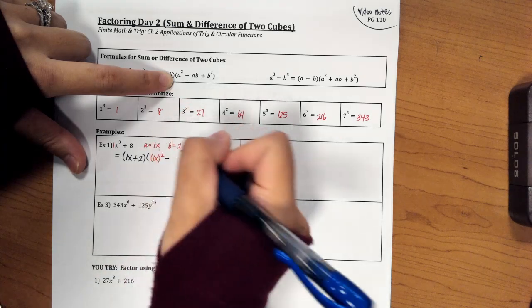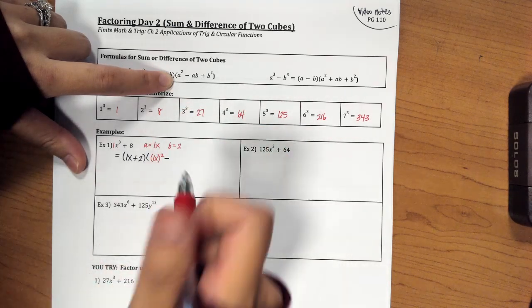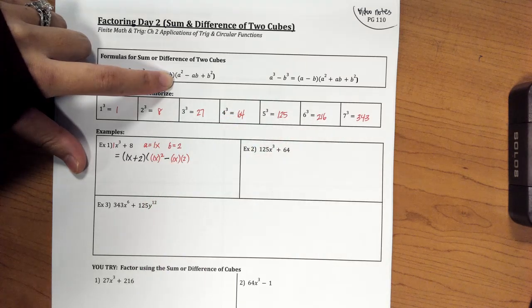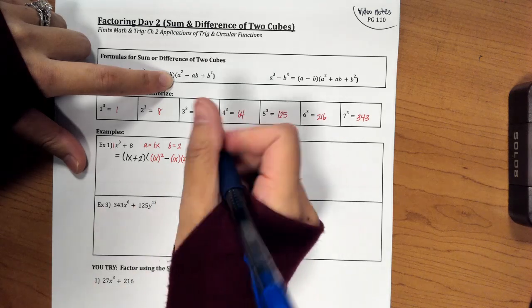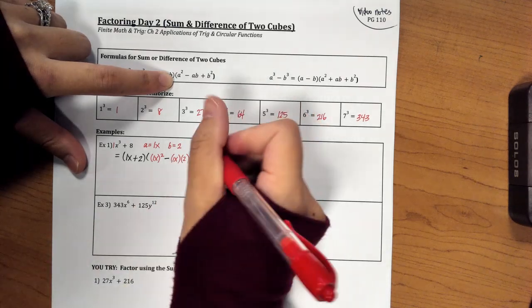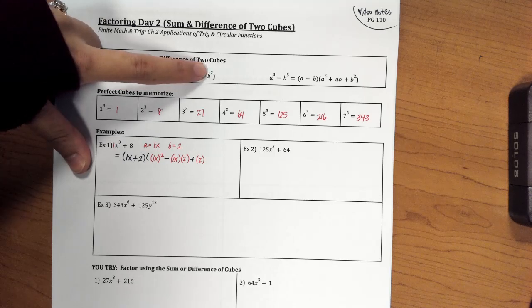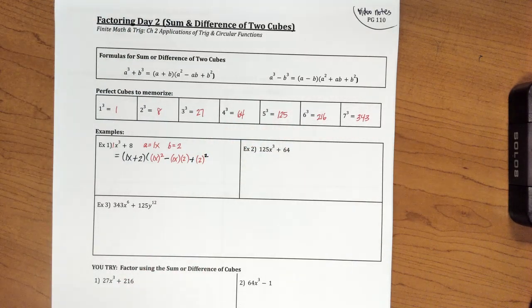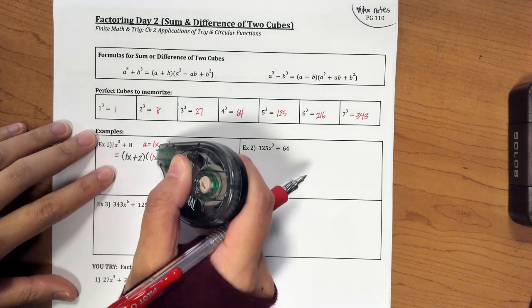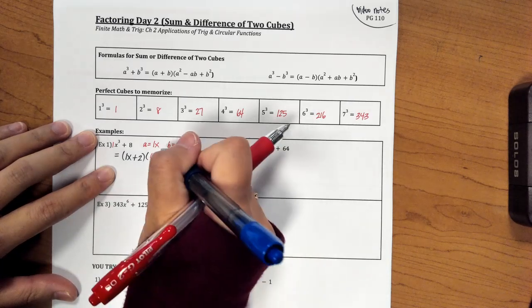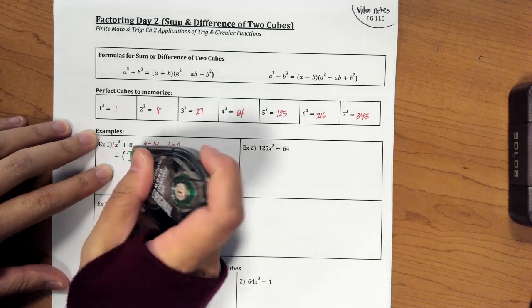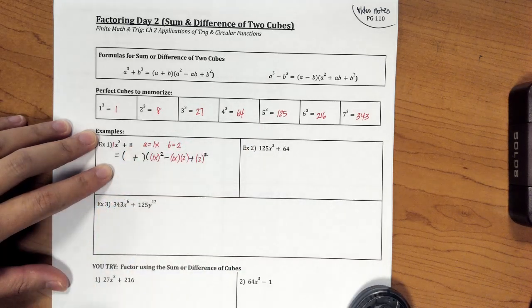Minus A is 1x, B is 2, so I'm going to multiply those together, and then plus B is 2, but we're going to square it. Maybe I should color coordinate what I'm plugging in. Sorry, this squared is part of the formula. I'll do this in red as well because this is what I'm plugging in.